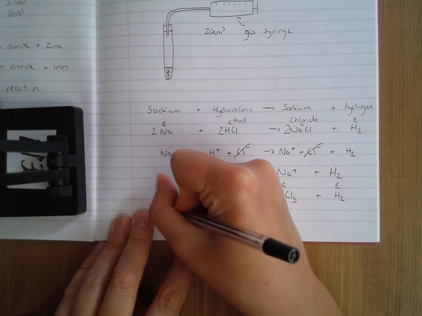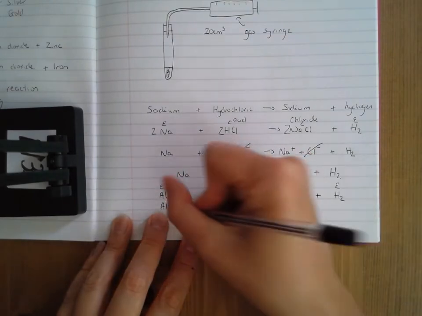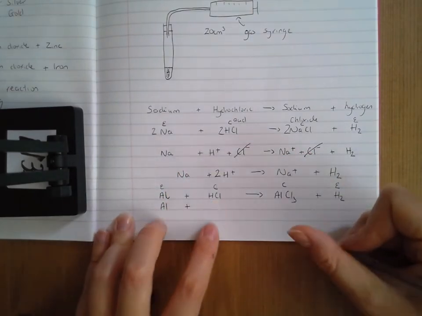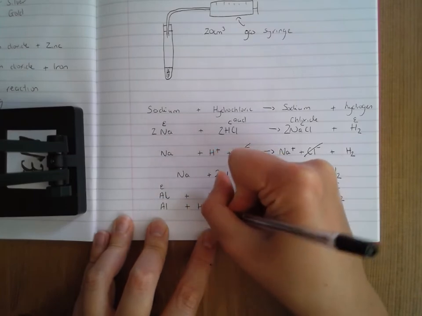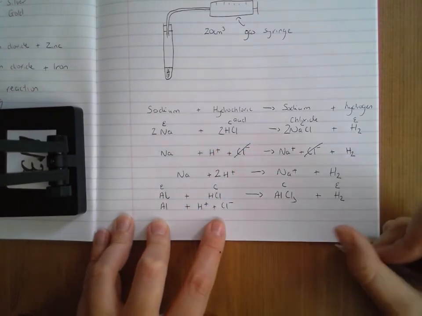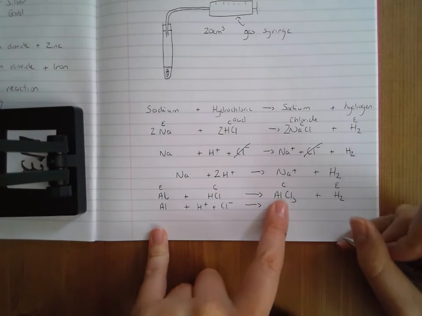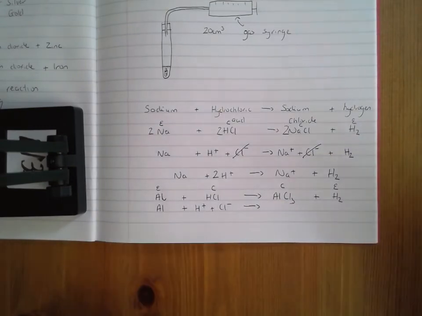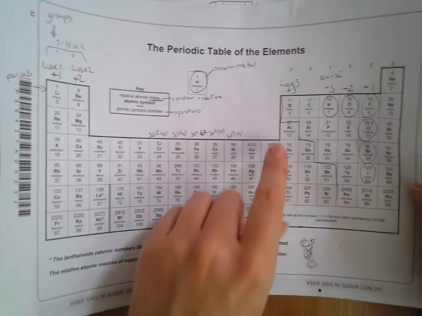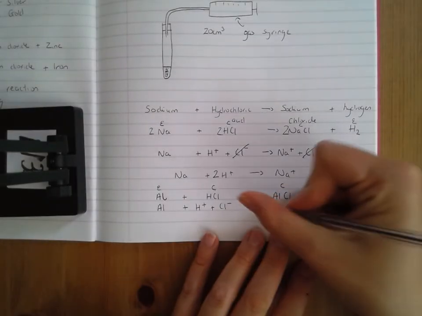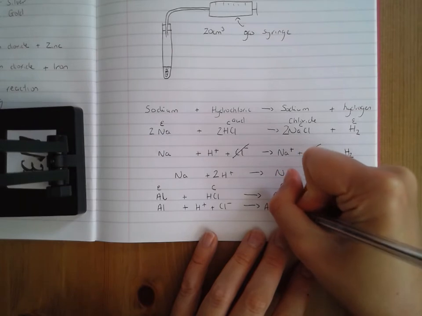So I'm still writing aluminium as Al. I'm not changing. But if it's a compound, I need to split it up. It splits up into H plus and Cl minus, just like it always does. And then over here, I've got aluminium and chlorine, and I need to split this up. Aluminium is in group 3, so it always forms +3 ions. It doesn't matter what it's bonded to. It will always be Al plus 3.